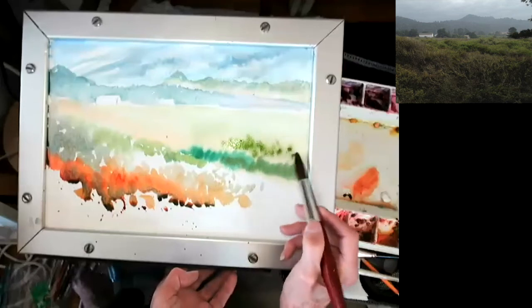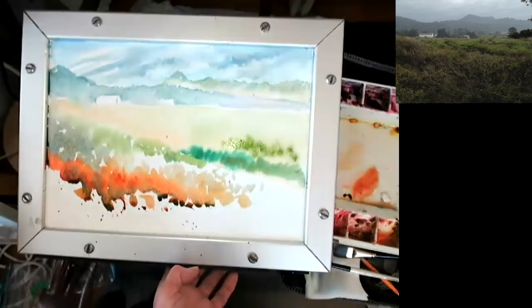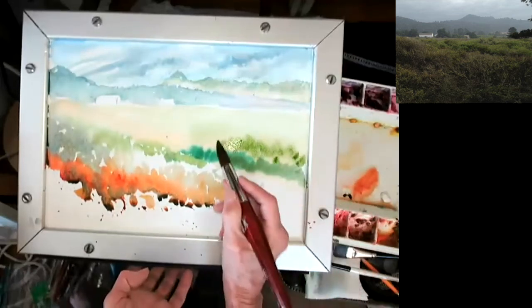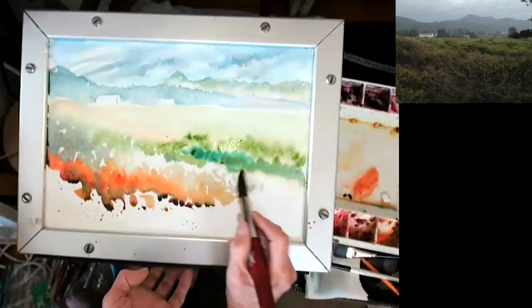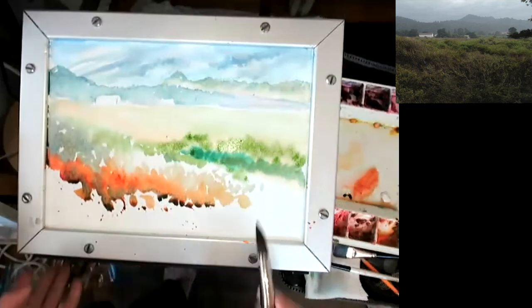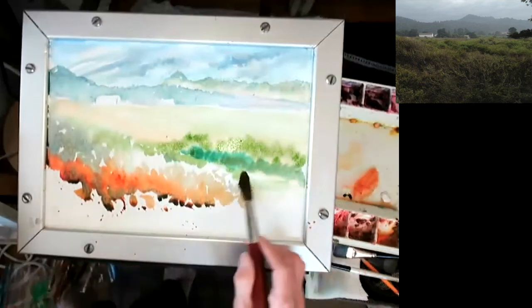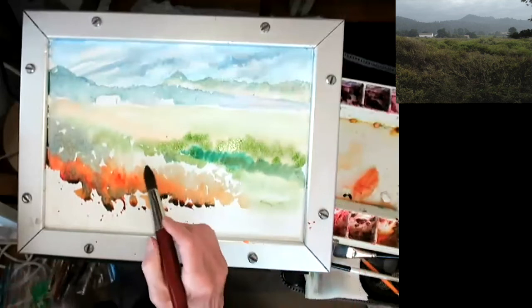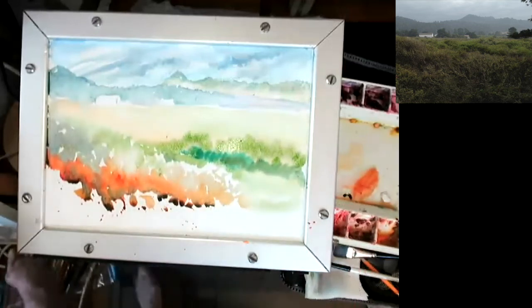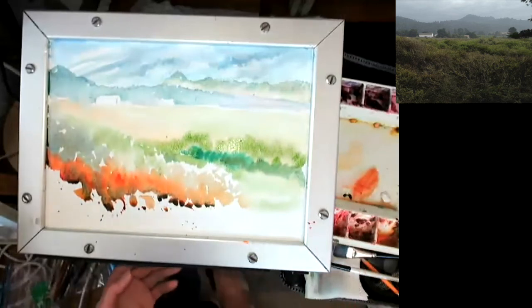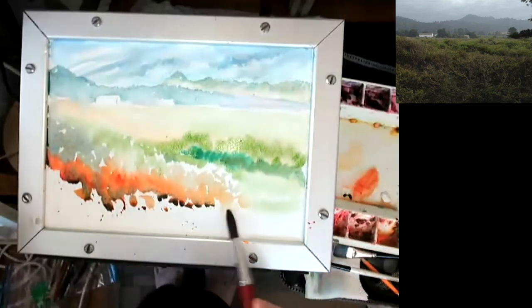This is fun, you guys. I hope you're going to try this, where you just drop colors into a wet area. I haven't done the salt yet, but I think I should think about it soon. And the credit card thing too, probably.